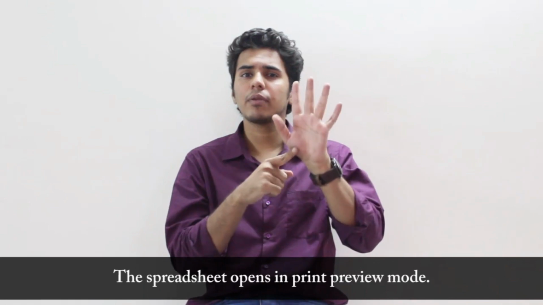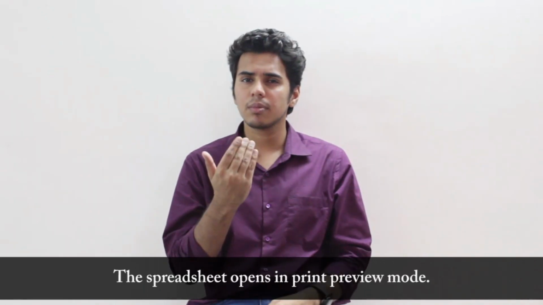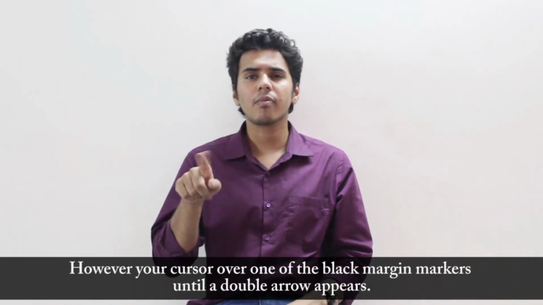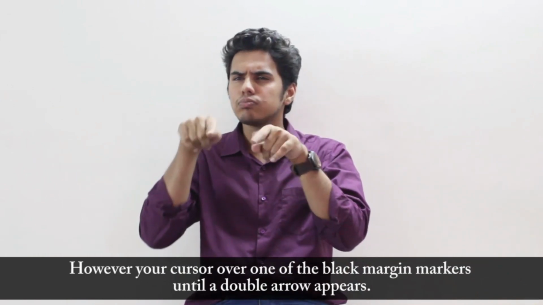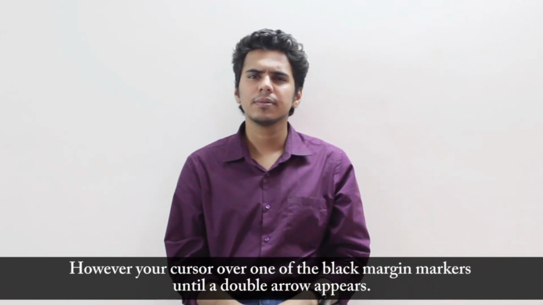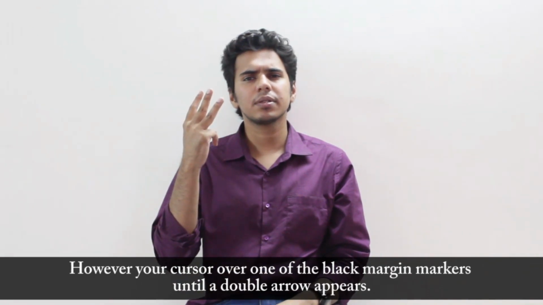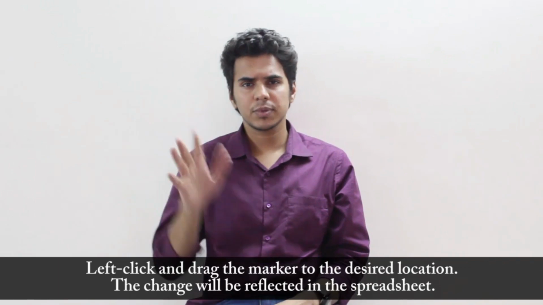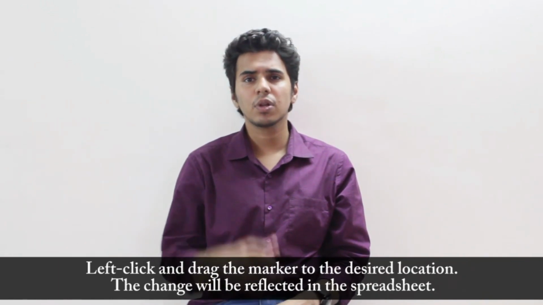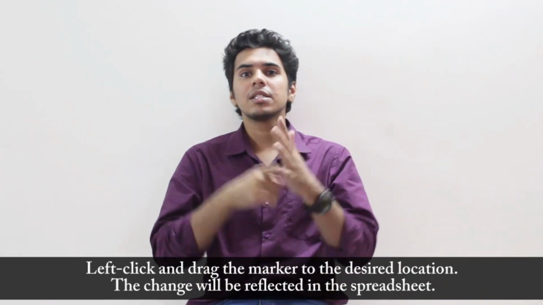Step 2. The spreadsheet opens in Print Preview mode. Step 3. Hover your cursor over one of the black margin markers until a double arrow appears. Left-click and drag the marker to the desired location. The change will be reflected in the spreadsheet.